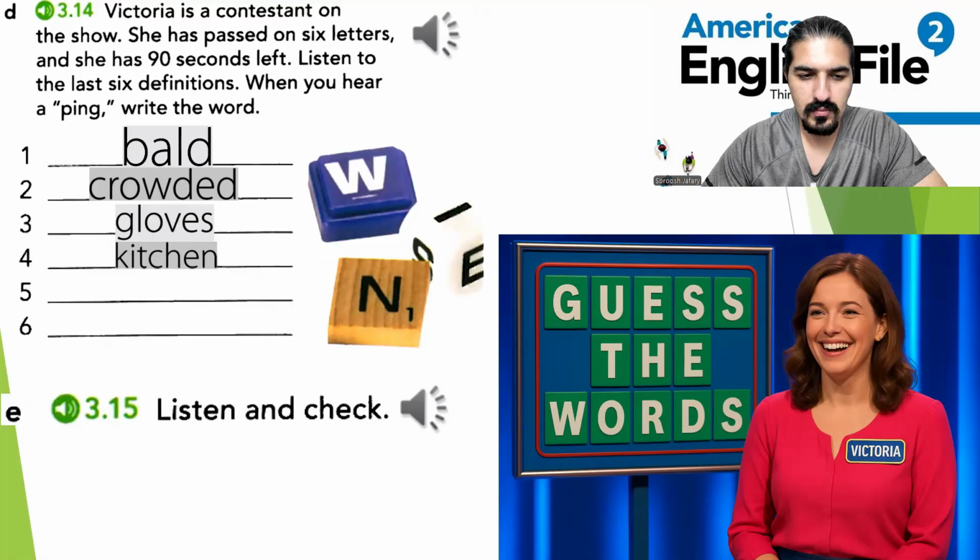It's the opposite of hardworking. Lazy. Right. It begins with T. It's a thing with a screen that you can watch shows and movies on. Just 3 seconds left. Television.